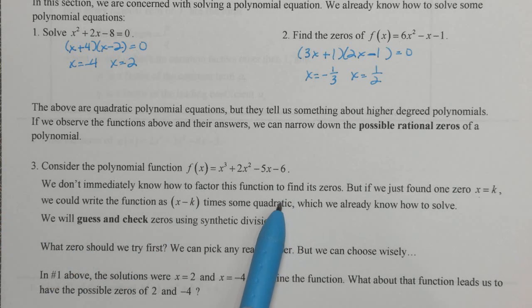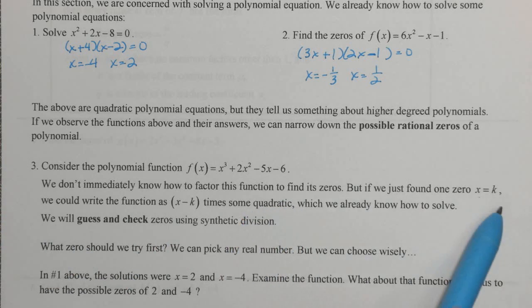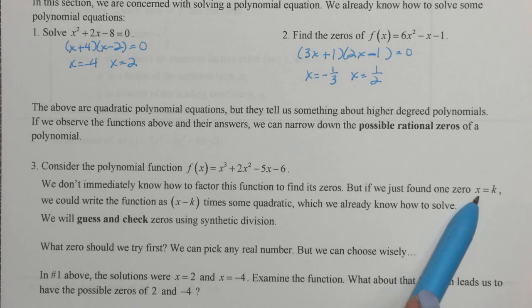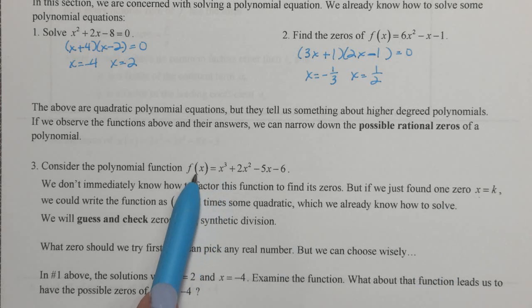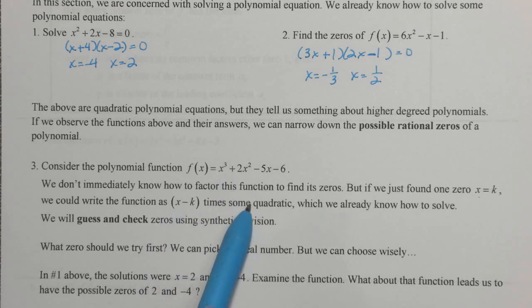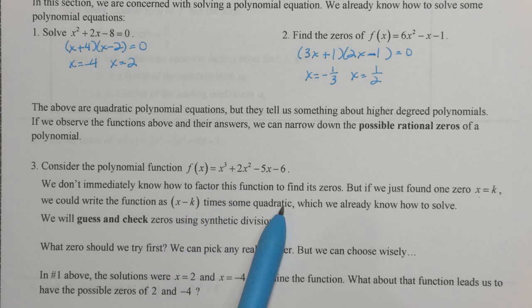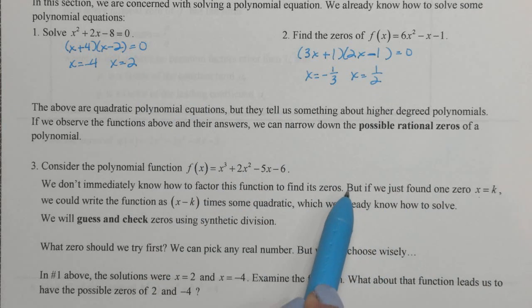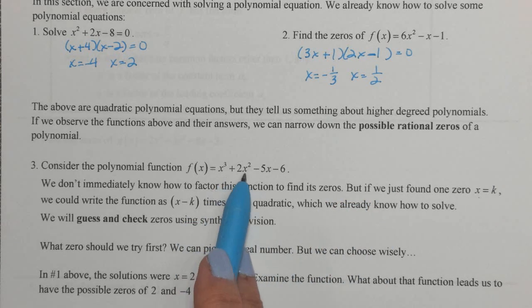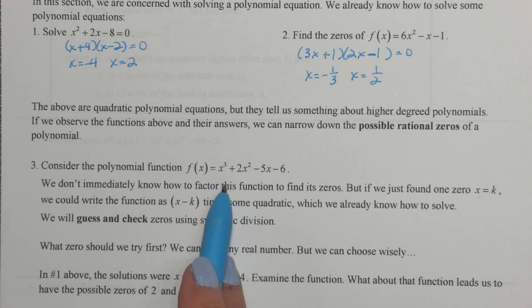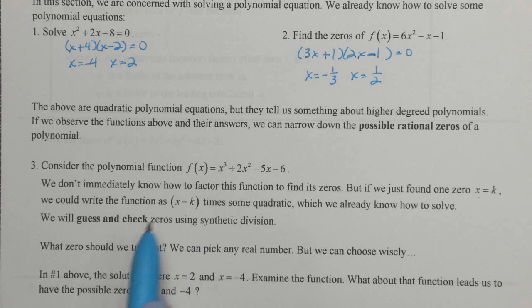Once we find the one zero, whatever it is, then we can rewrite this function as x minus k times some quadratic, what we get when we divide that out. And then we know how to solve the quadratic equation, just like we did up here. Factoring or completing the square or quadratic formula. So what we're trying to do is get this down into a quadratic, and then we can take it from there. But we're using guess and check to get it down to a quadratic.